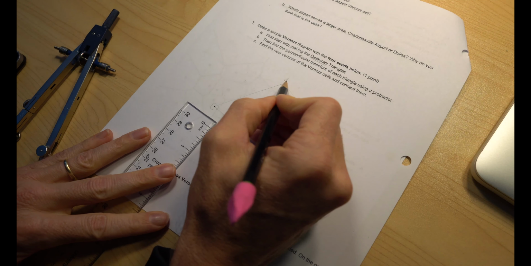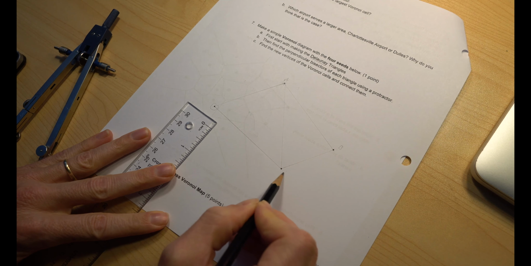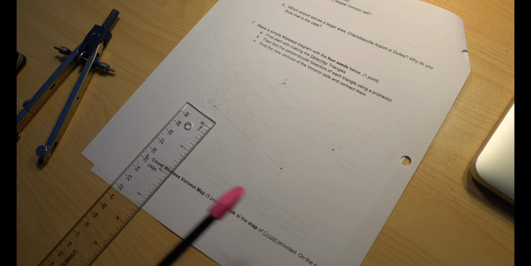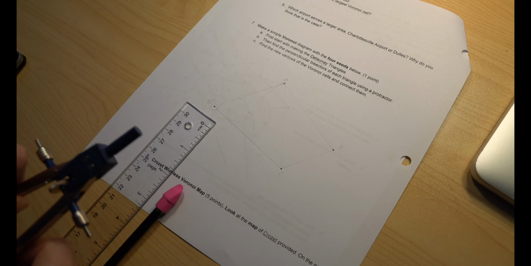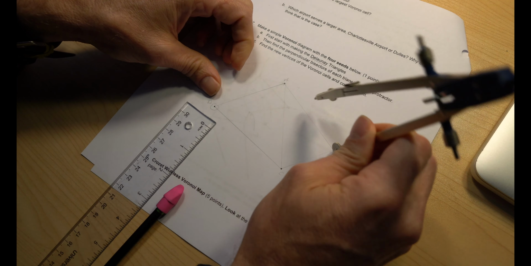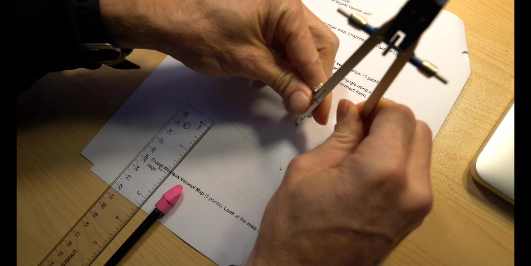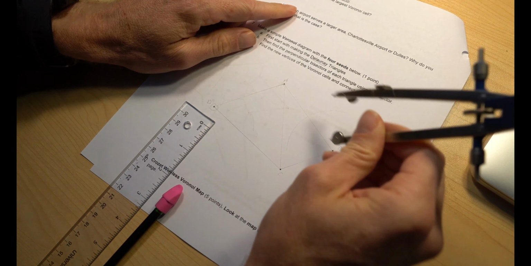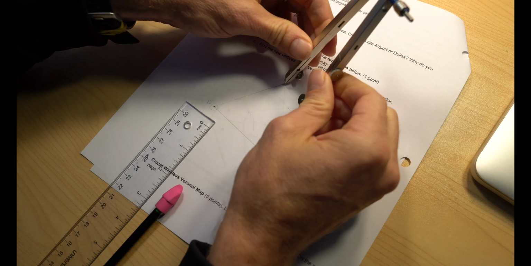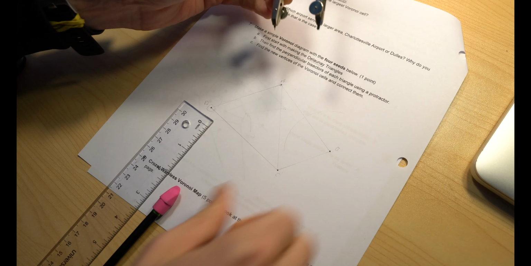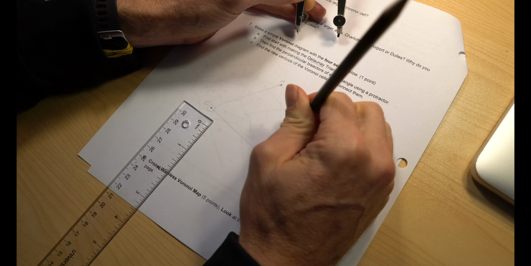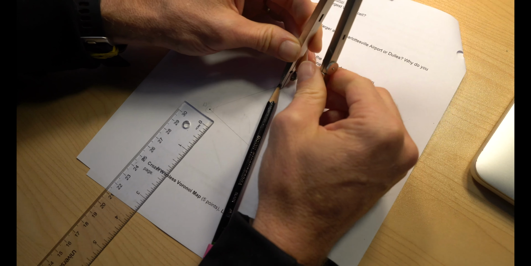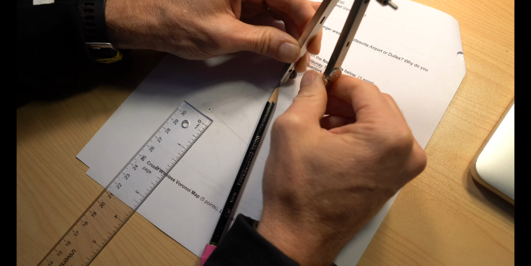Maybe I'll label them. So we've got A, B, C, and D. So let's find the perpendicular bisector for A, B. And so with my compass, I could make two arcs, and I didn't make that large enough. I've got to make them at least halfway. Just trying to make it small so it wouldn't be too difficult to see.